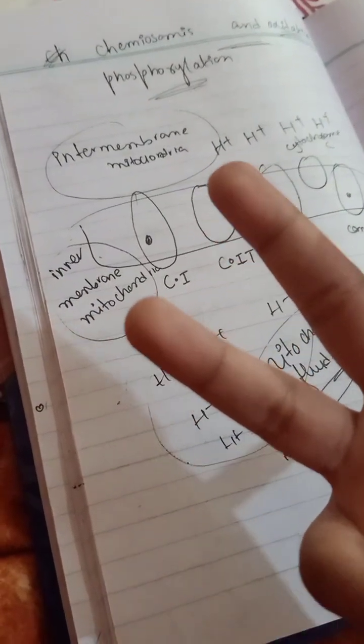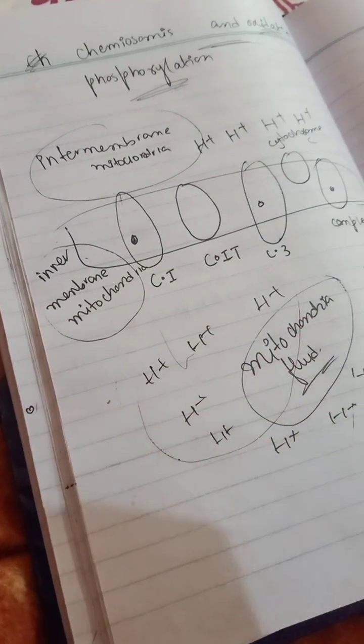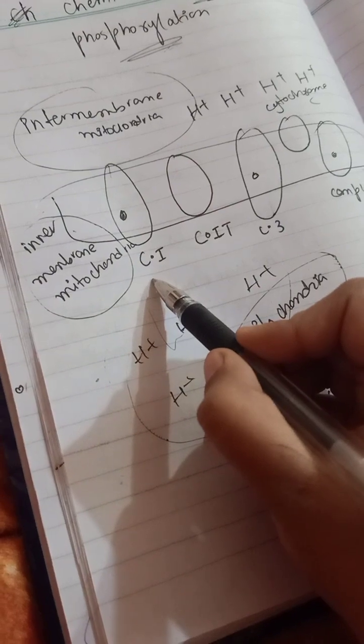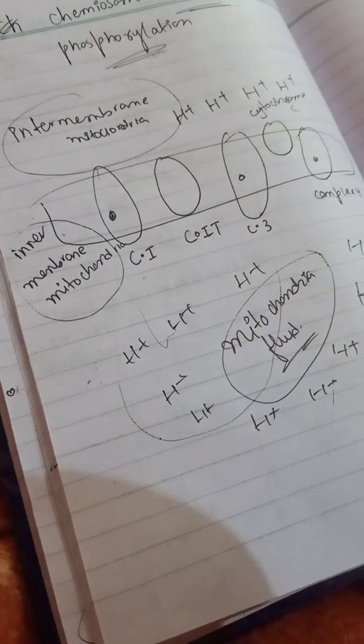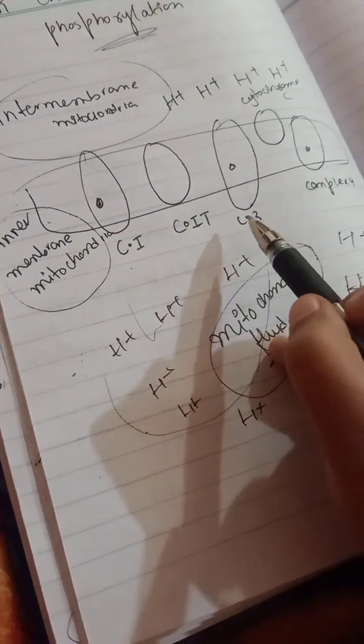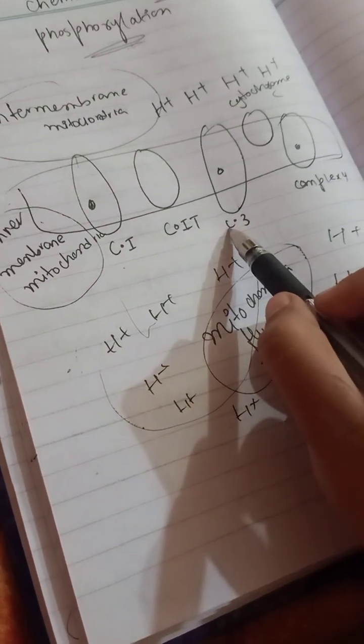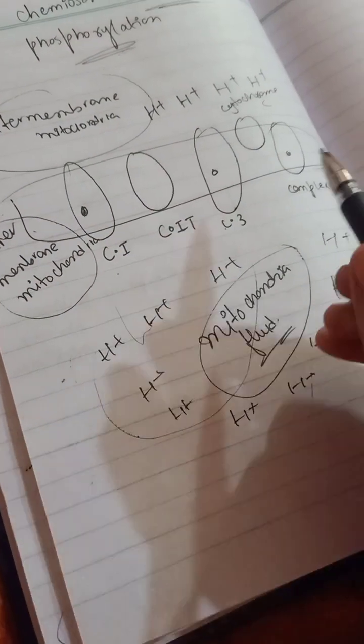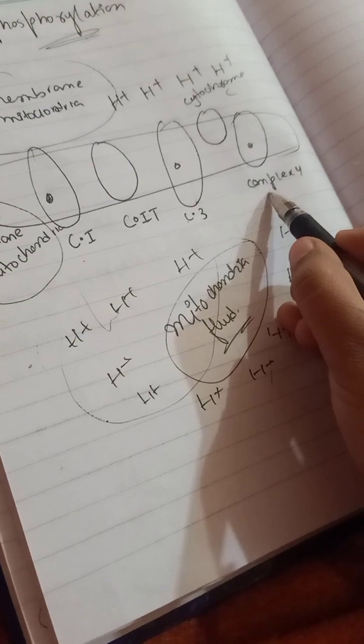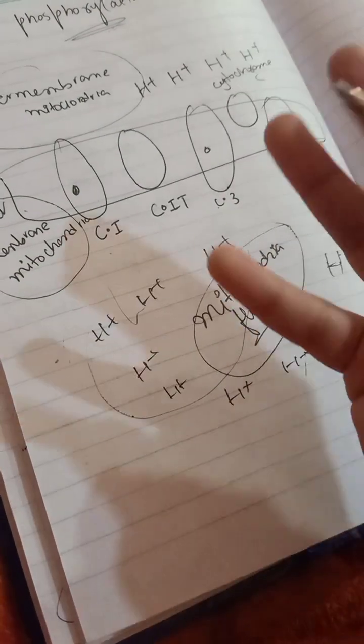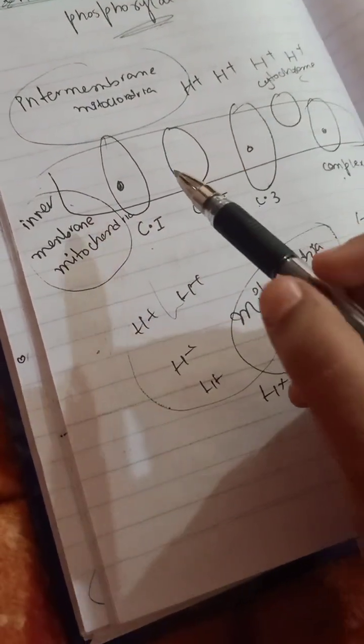So we have three complexes where the protons get pumped. The first one is the NADH dehydrogenase complex 1. Second is the cytochrome reductase complex 3. And the third is the cytochrome oxidase complex, which is complex 4.